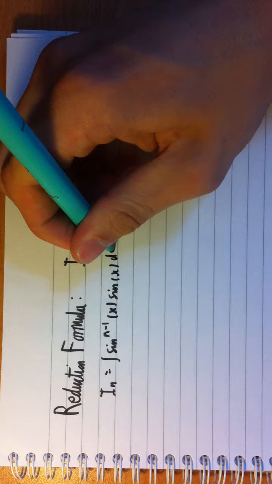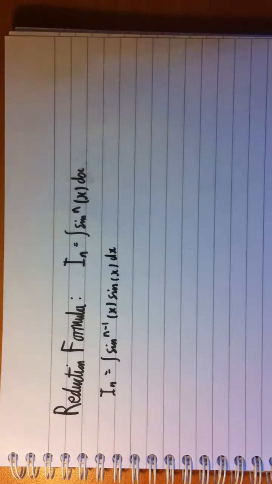This is how to find the reduction formula for I_n equals the integral of sin^n x dx. First, we can rewrite this as I_n equals the integral of sin^(n-1) x sin x, because these multiplied by each other will still become sin^n.